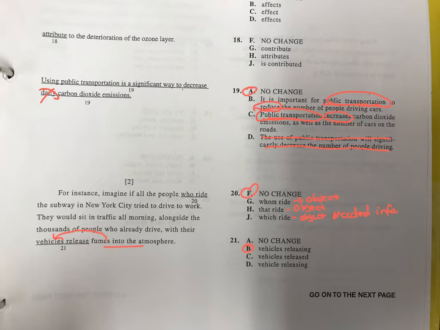All right, look at our sentence. They would sit in traffic all morning alongside thousands of people who already drive with their vehicles. I'm like, what? I'm on the wrong question up here. For instance, imagine if all the people who ride the subway in New York try to drive to work. All right, this is our subject. So we've got to cross out whom. It's talking about people, and these are both objects. So it would be F, which is no change.